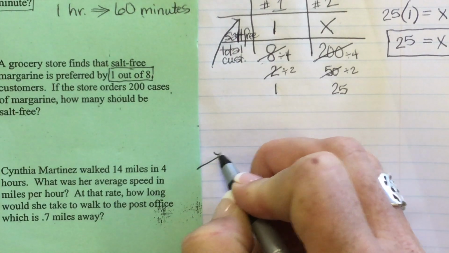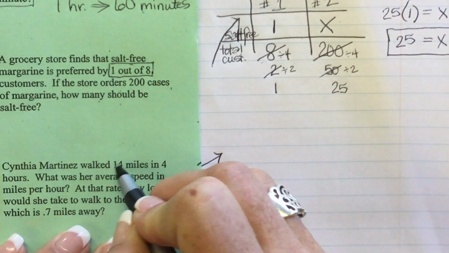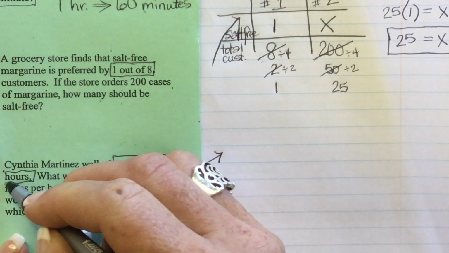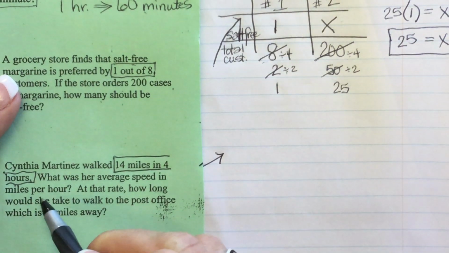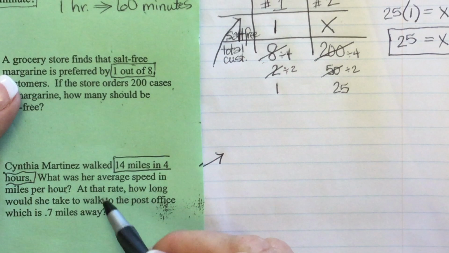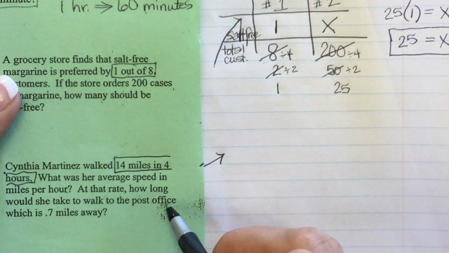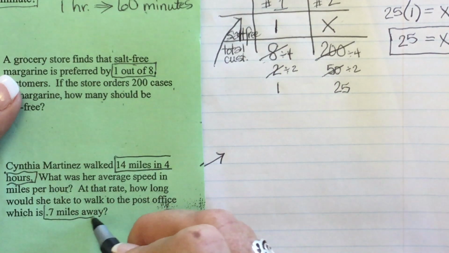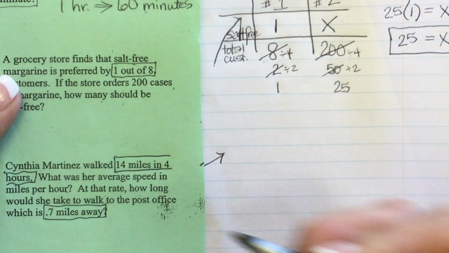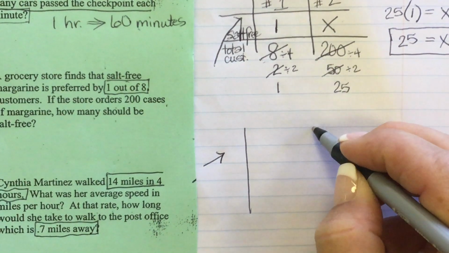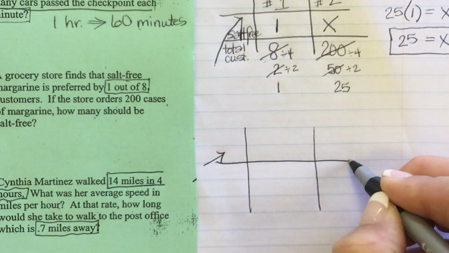Cynthia walked 14 miles in 4 hours. What was her average speed in miles per hour? At that rate, how long would she take to walk to the post office, which is 0.7 or 7/10 miles away? Okay, let's set it up and put our labels.